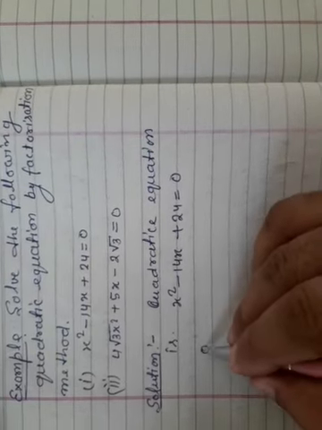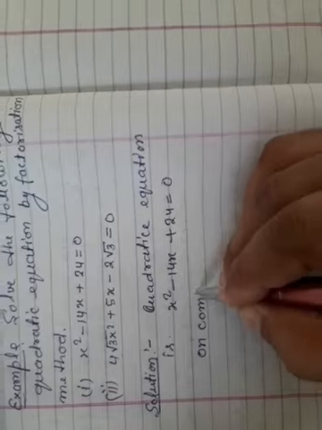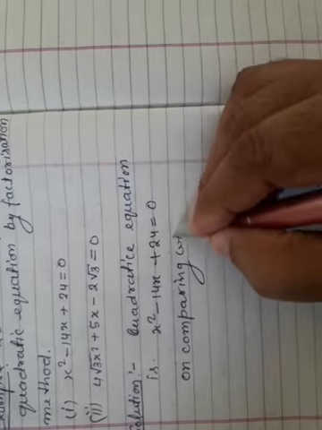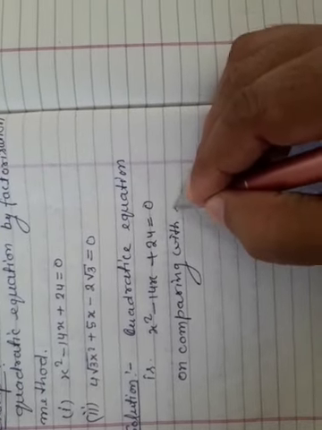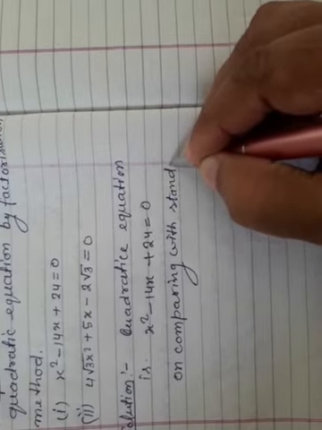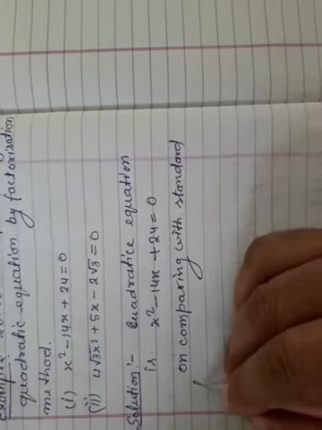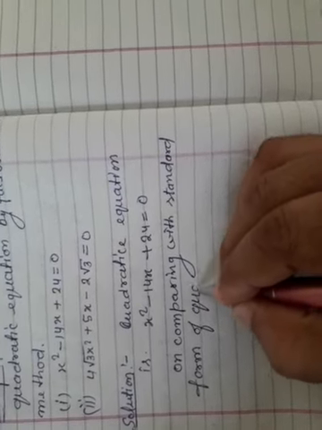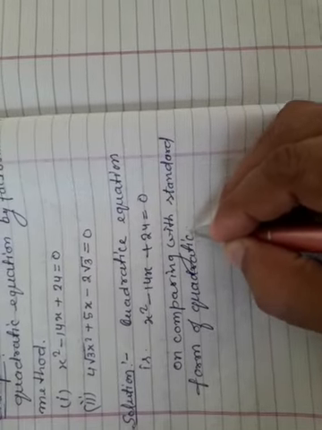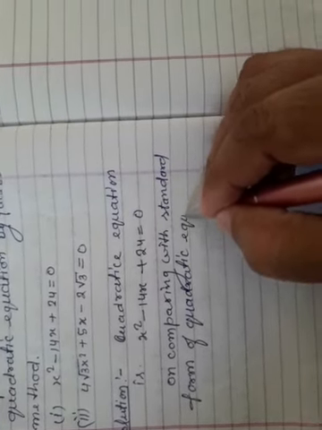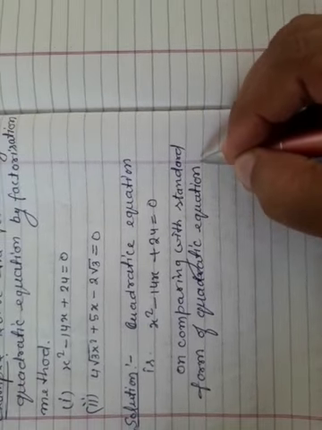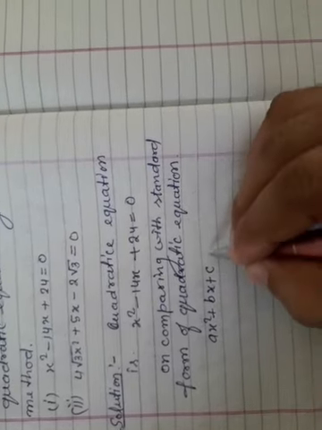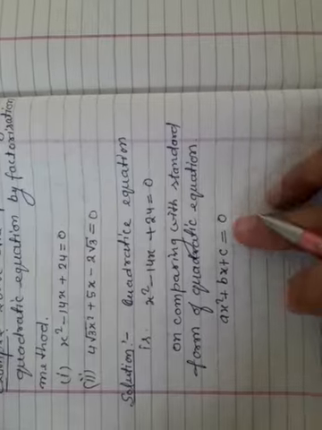Now on comparing with the standard form of quadratic equation, ax square plus bx plus c is equal to 0, we compare this equation.